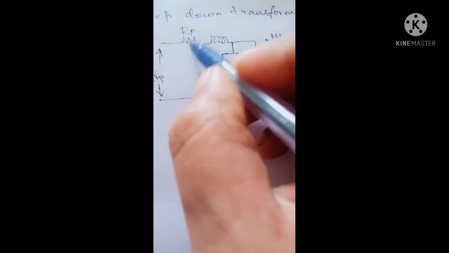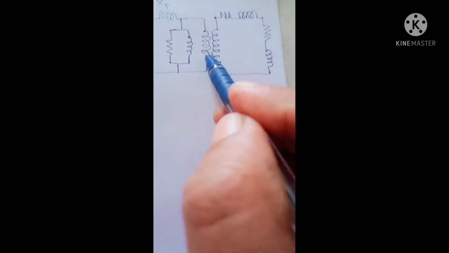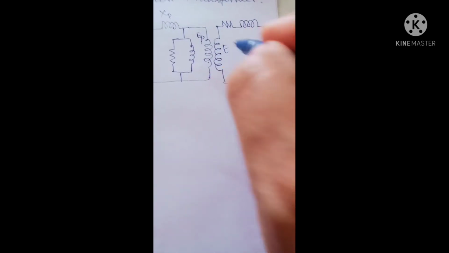Here we supply the input voltage, denoted by Vp, and this input voltage passes through the primary Rp and Xp. This is the primary reactance, and here we have the primary winding represented. The voltage developed across the primary winding is denoted by Ep, and the voltage developed across the secondary winding is denoted by Es, and here we have the resistance and reactance at the secondary side denoted by Rs and Xs, and this is RL, XL.